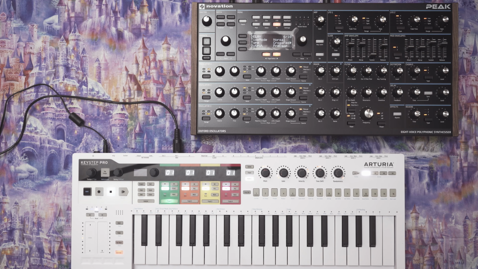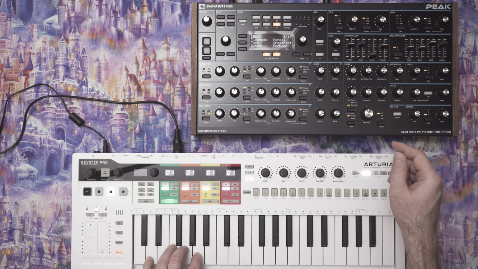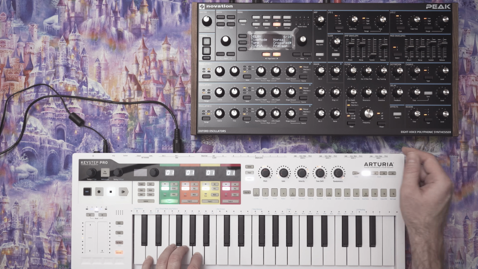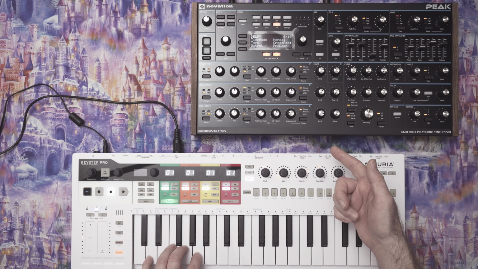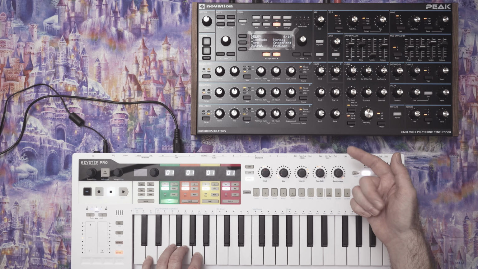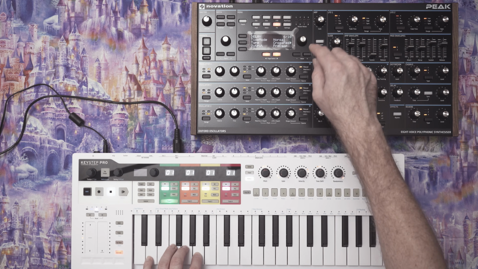There we go, and that's really what I've been working on. Now we can tweak it a little bit. We can add a little more resonance, change the filter up, and change the oscillator shapes and things like that. So let's play with the oscillator shapes.